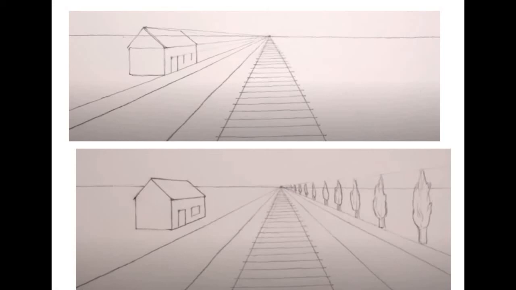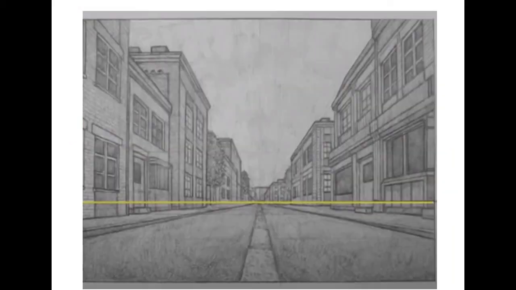So the rays from the points at a given distance from the eye along the lines of the track are projected to the eye, and the angle formed by these rays decreases with the increasing distance from the eye. Children, I'll tell you some characteristics of perspective drawing. See the vanishing point, and this is the horizon line also.